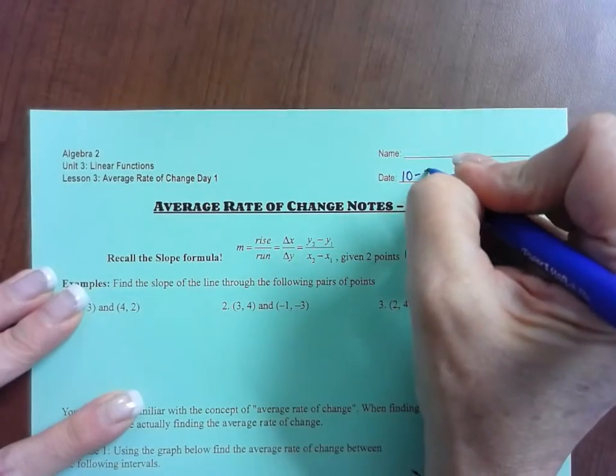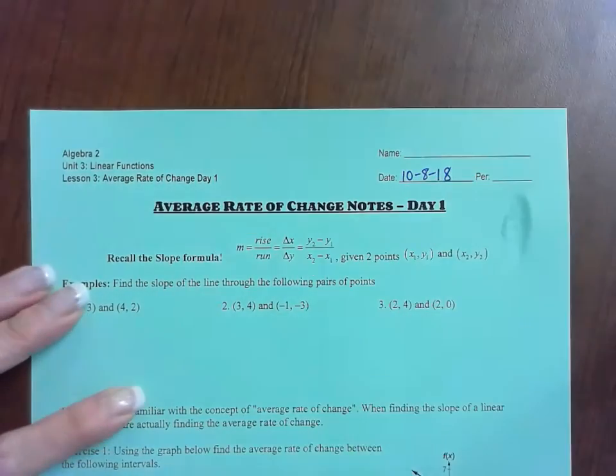Pick this quarter. I can't believe we're at the end of the quarter already. That's craziness.